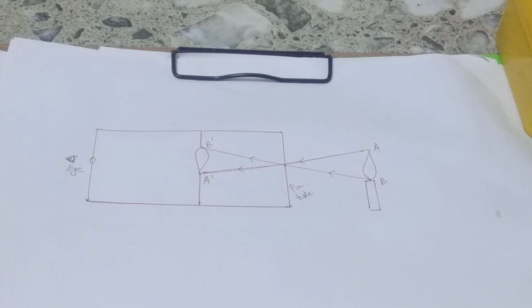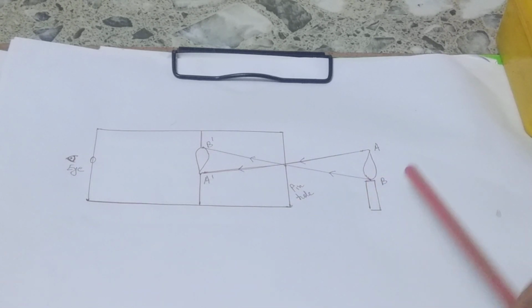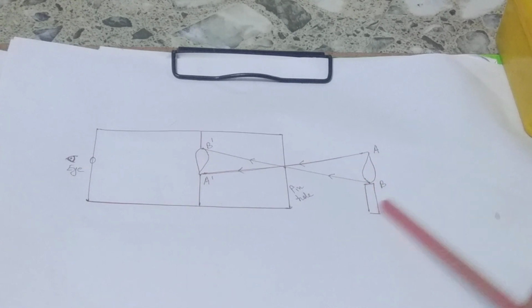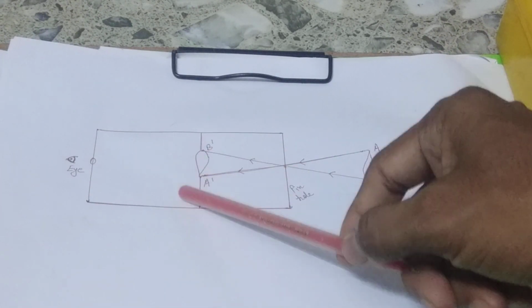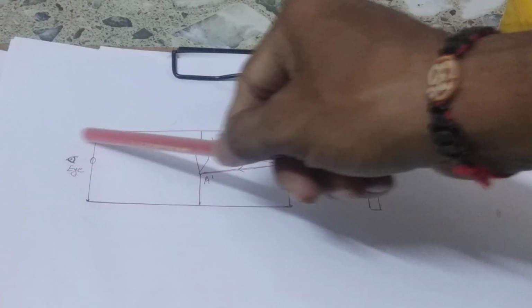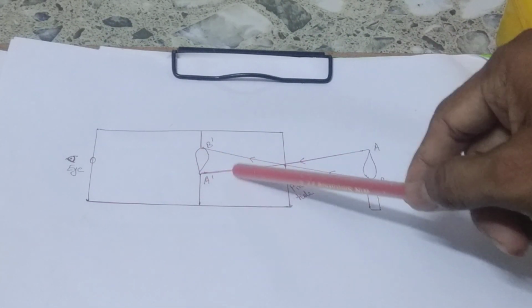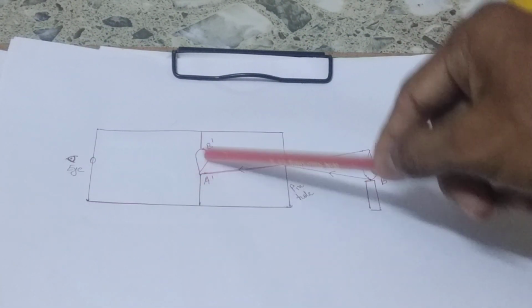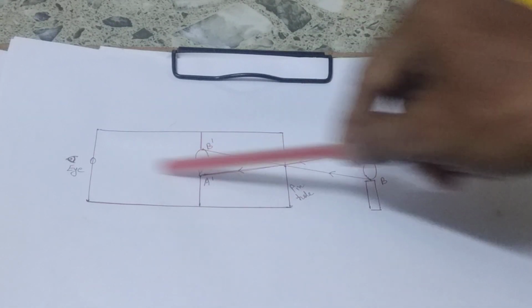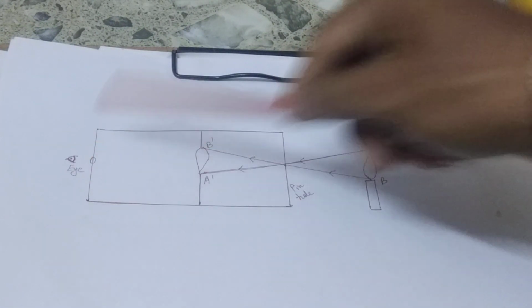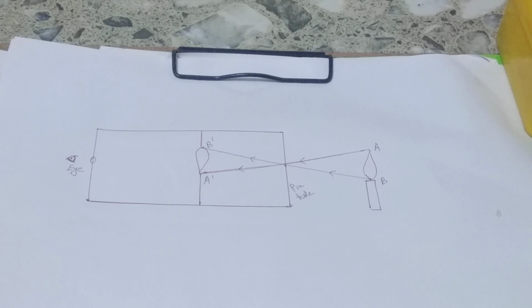What are the parts we find in a pinhole camera? Actually there are three parts. There should be an object. This is a screen, right? And this is a box, but we can slide this screen here and there. And this is an eye hole. This is the construction of a pinhole camera.